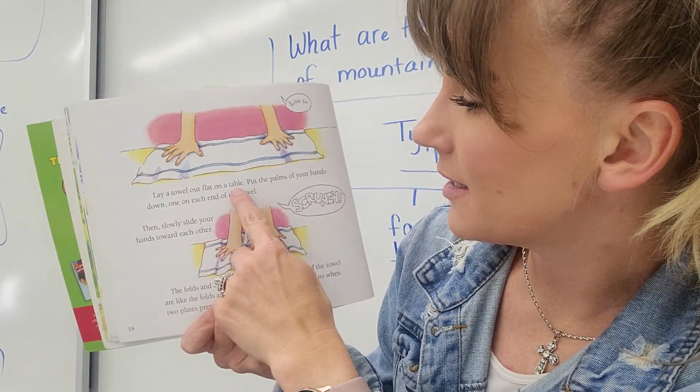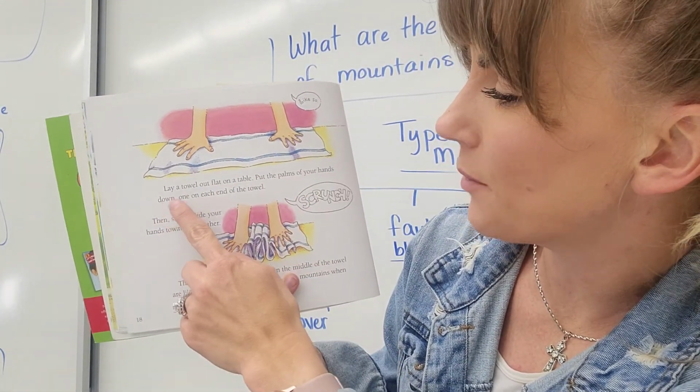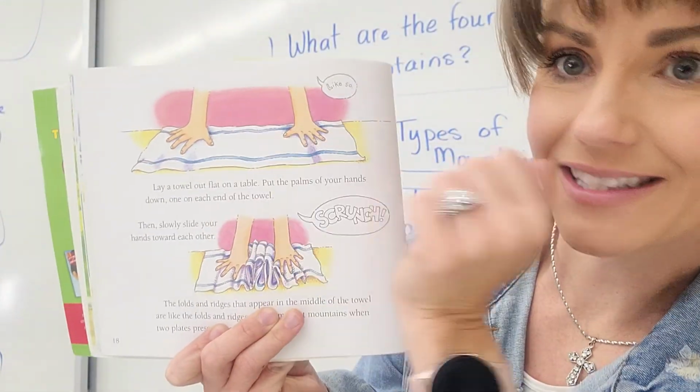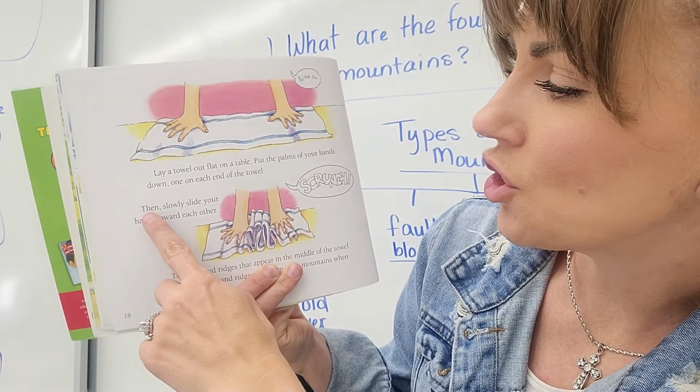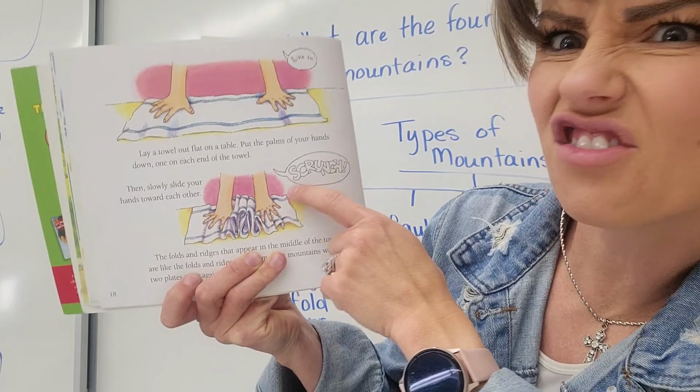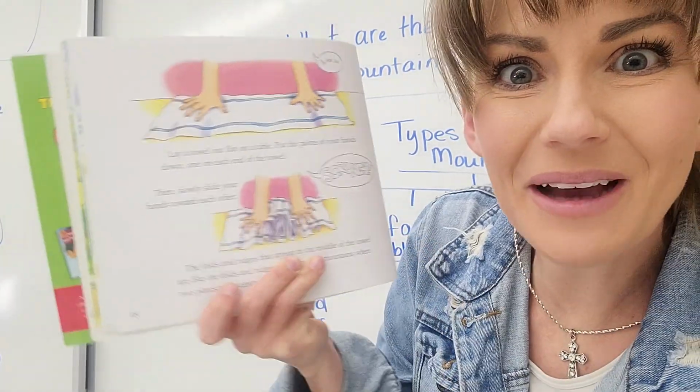Lay a towel flat on a table. Put the palms of your hands down, one on each side, just like that. There's the towel. Put your hands down. Okay? Then slowly slide your hands toward each other. Scrunch. That's how a folded mountain is formed.